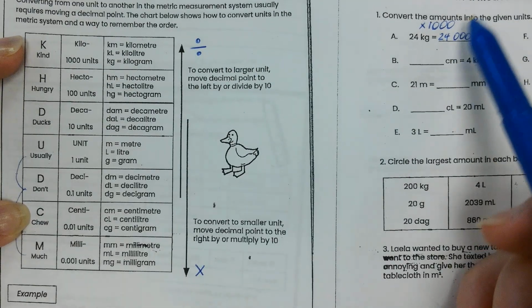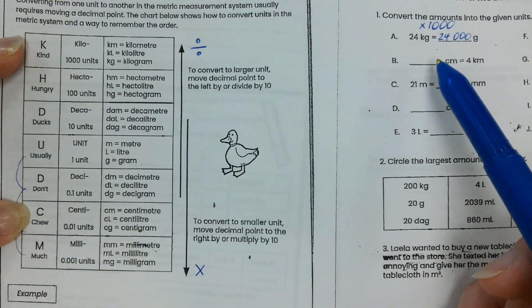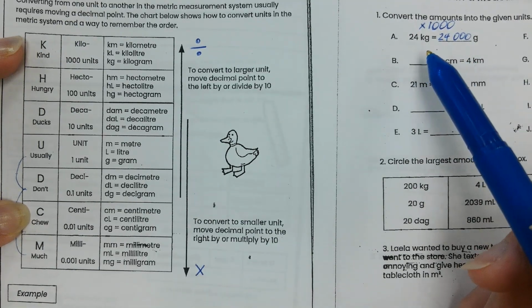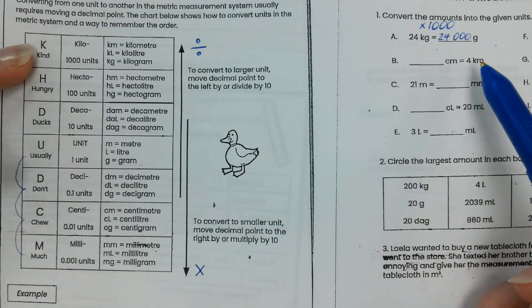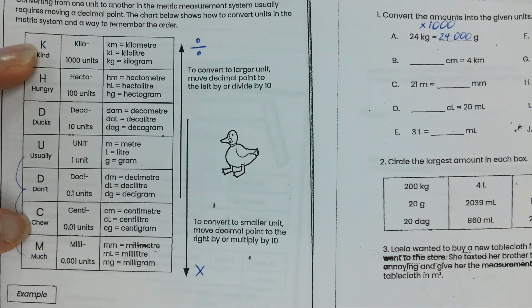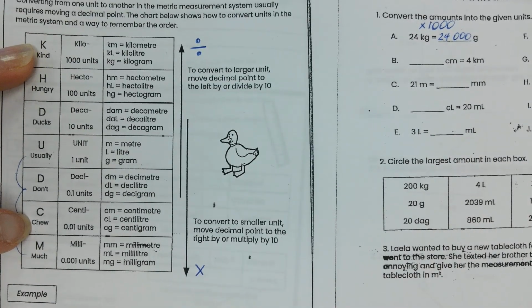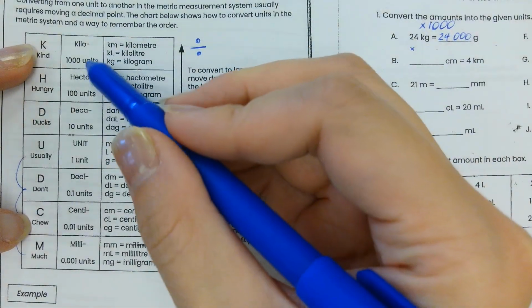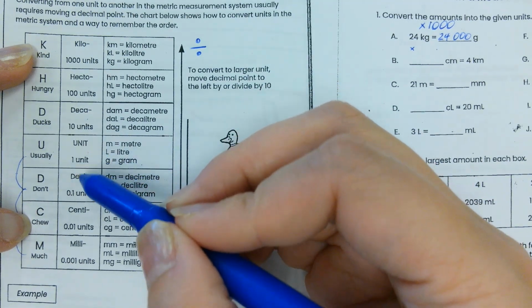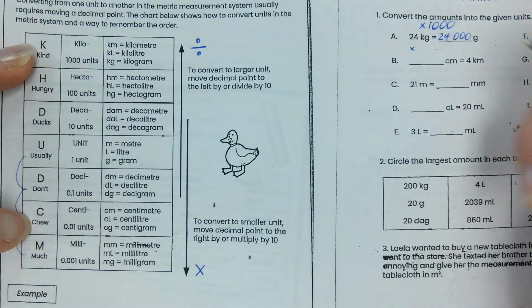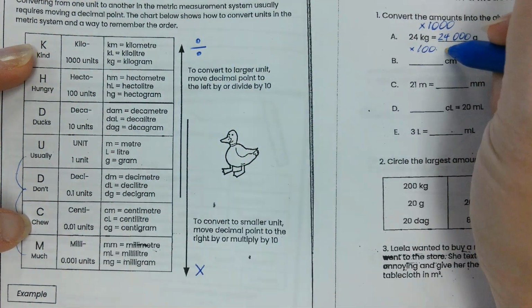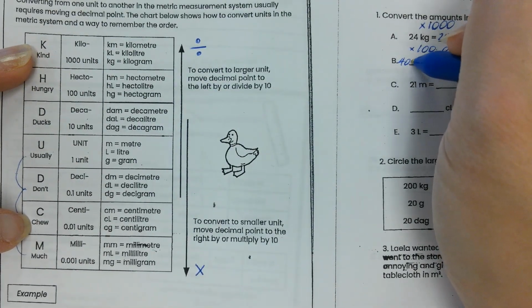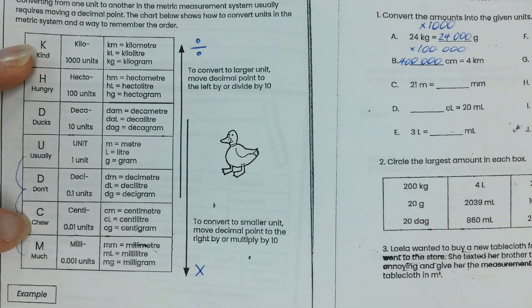Just because it's on the left side doesn't mean I'm going from centimeter to kilometer. I'm going from the given to the unknown. So I'm going from kilometer to centimeter. So who says multiply? Thank you. How much am I multiplying? 10, 100, 1,000, 10,000, 100,000. Yeah, so I'm multiplying it by 100,000. So 4 kilometers is 400,000 centimeters.